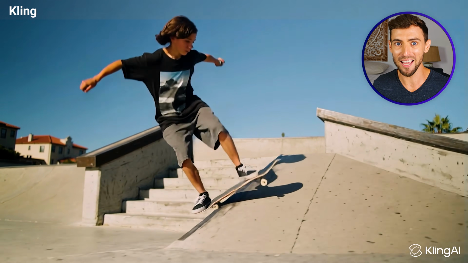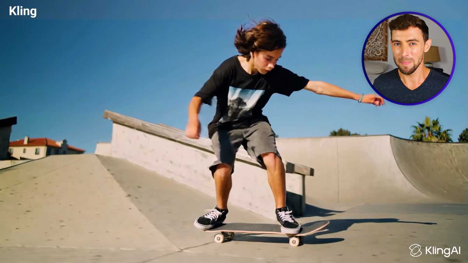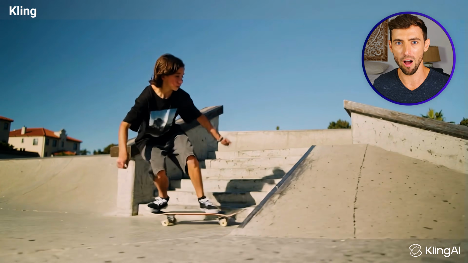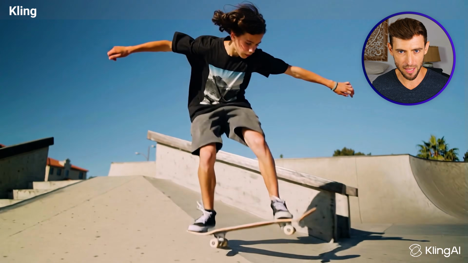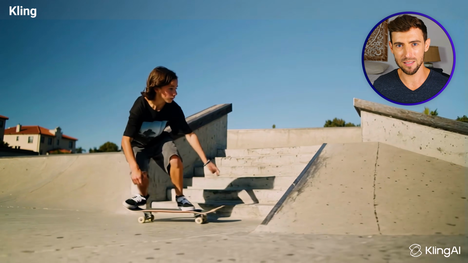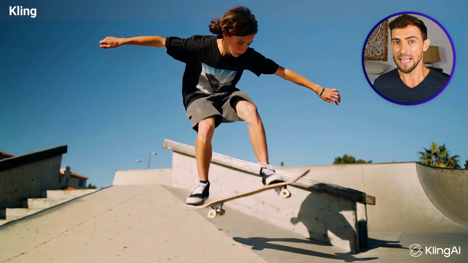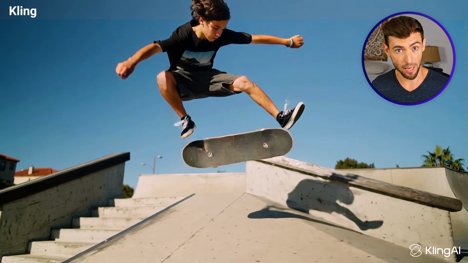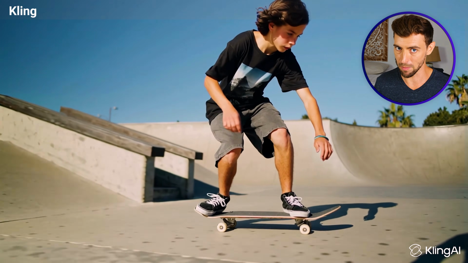Now, Kling tried. The skate park looks great, but the kickflip itself is off. The board does this weird morph thing midair. The skater's legs don't quite match the motion. It's like the AI understood a skateboard trick, but it didn't really know what a kickflip looked like.